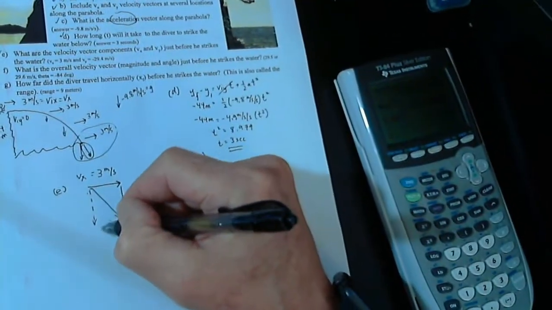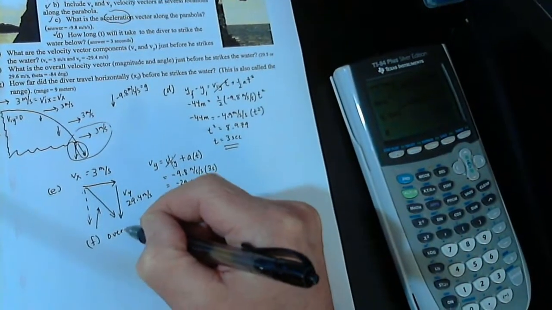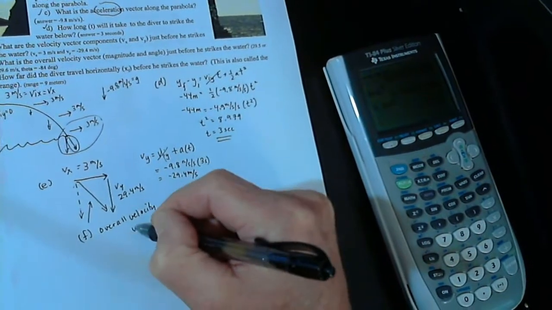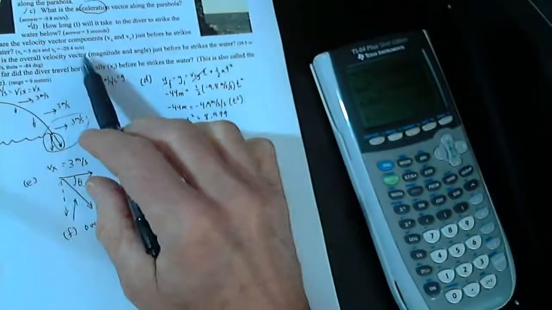So this would be part F, the overall velocity vector, and this would be my velocity vector angle right there. Remember, for a vector we need a magnitude and an angle.